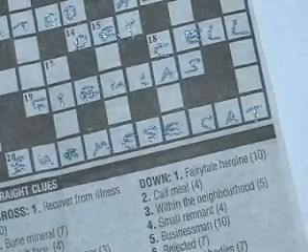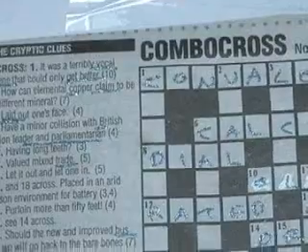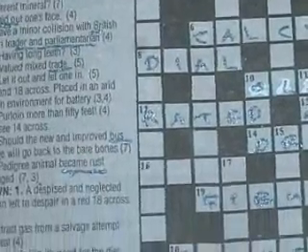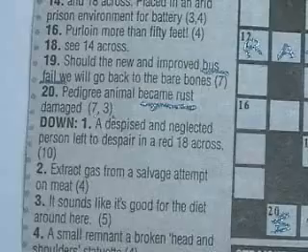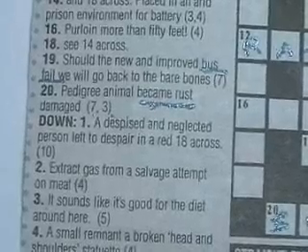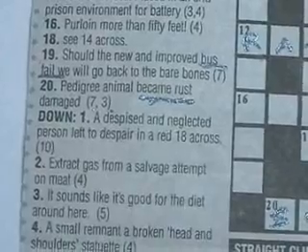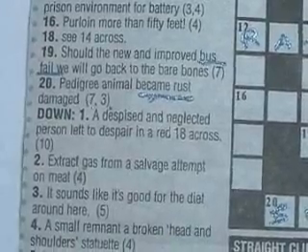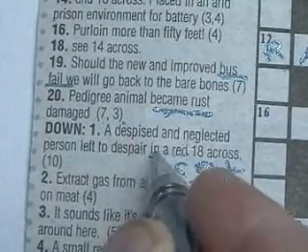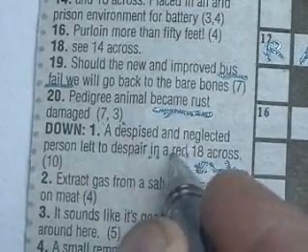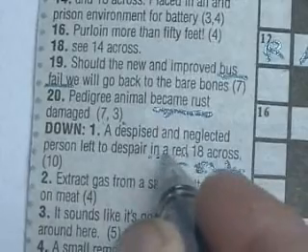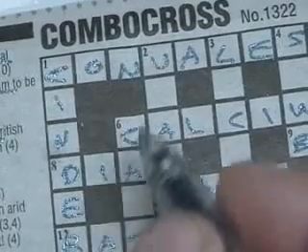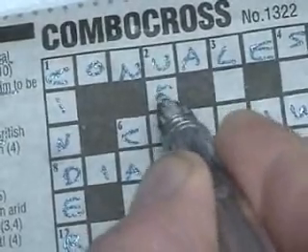A fairy tale heroine is 1 down. Now from a rough look at that, I'm guessing Cinderella. The cryptic says a despised and neglected person left to despair in a red 18 across. Now you might be thinking, what the heck? 18 across is Sal. There's Cinderella. C-I-N-D-E-R-E-L-L-A.